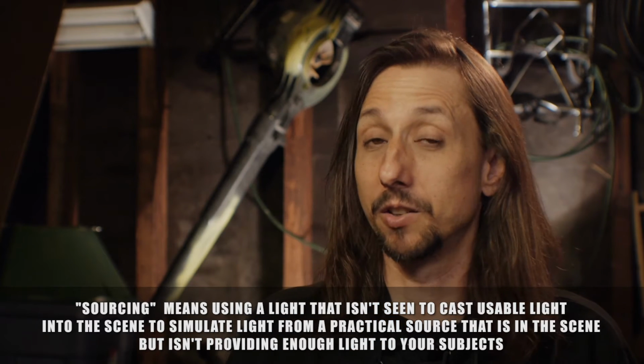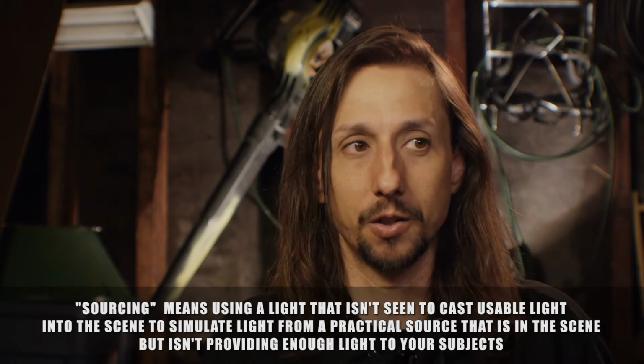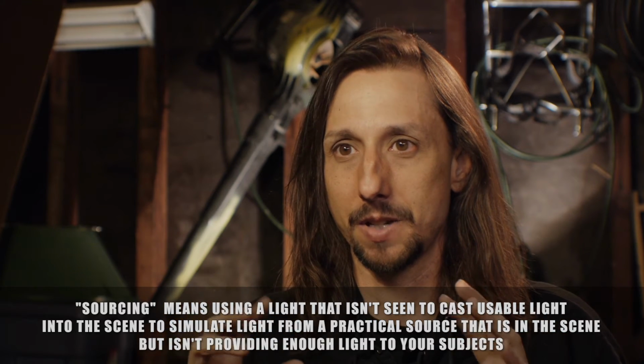But normally what I like to do, what all cinematographers like to do, is adapt their environment to them. In other words, change everything, be able to control every single light source, every single practical source, every light that you bring in, so that you can paint the room the way you want to paint it.